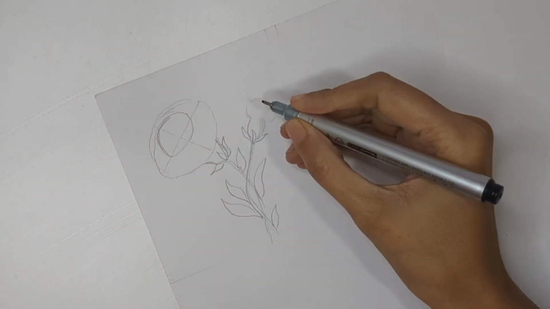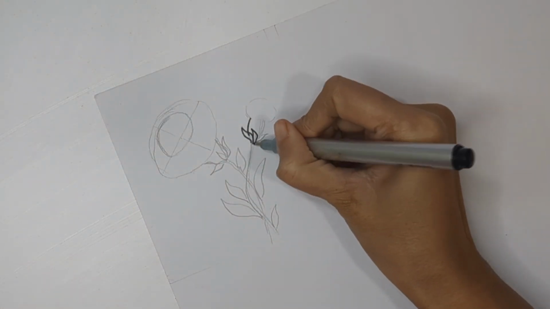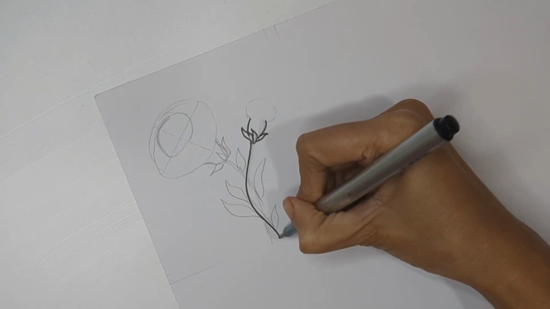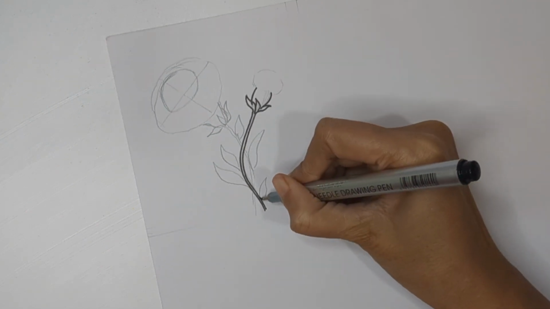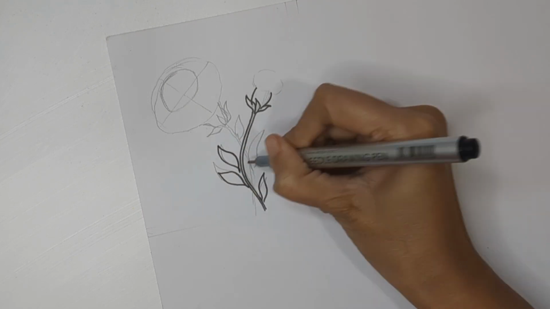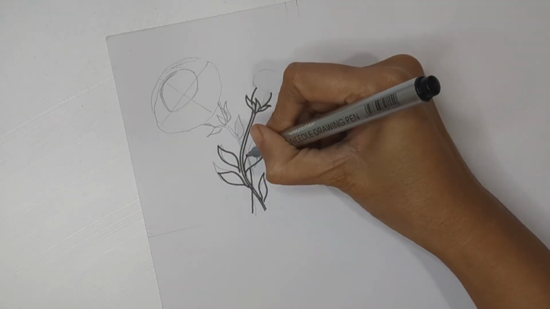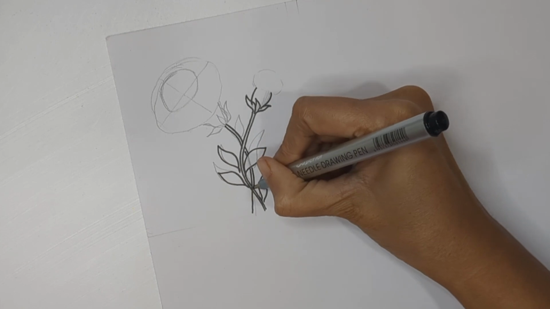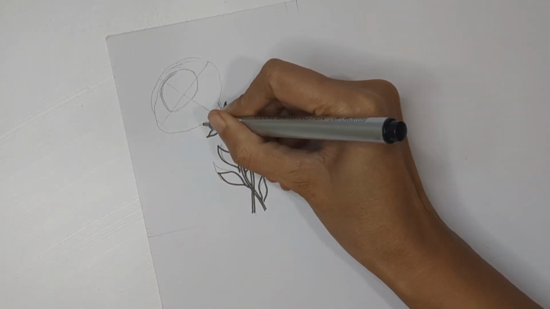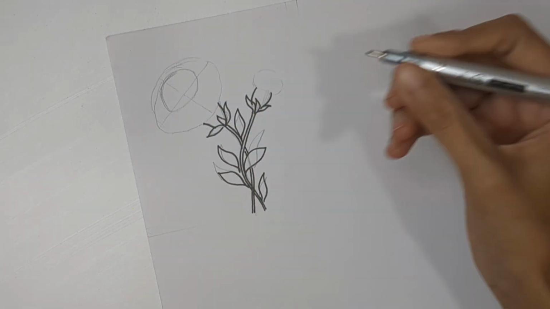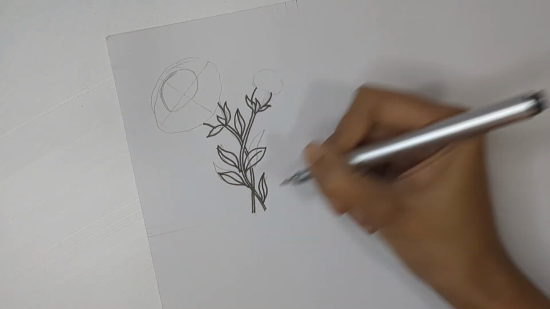So let me trace everything quickly with the help of a pen. I am using a 0.8 mm needle pen. You can use a normal ball pen also, it's totally fine. So until now I am tracing the base of the flower, leaves and stems. So these things I am doing first because still we need to create petals.